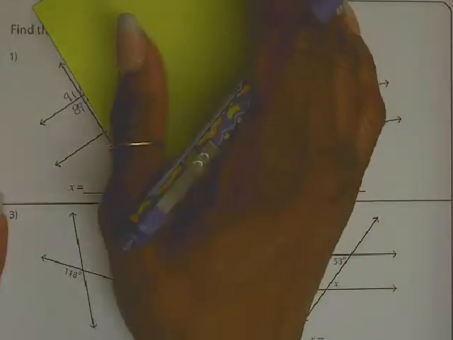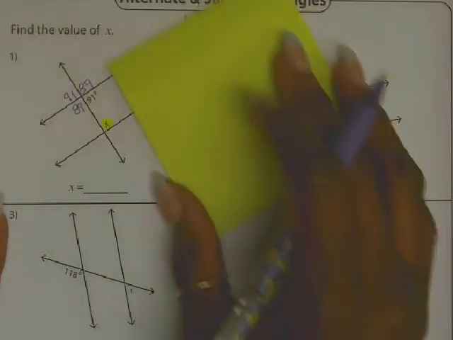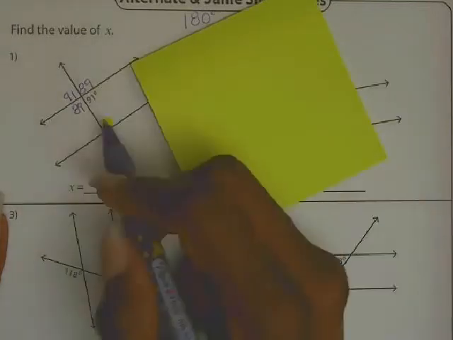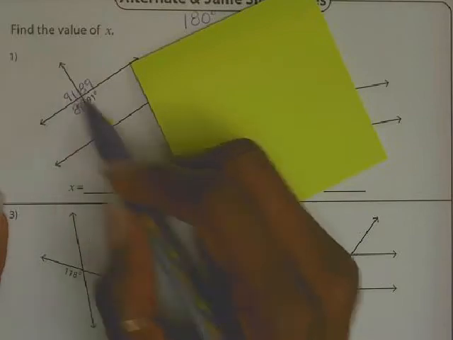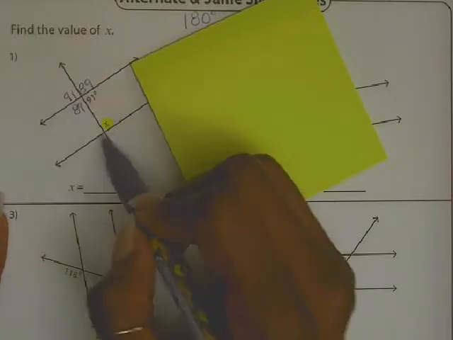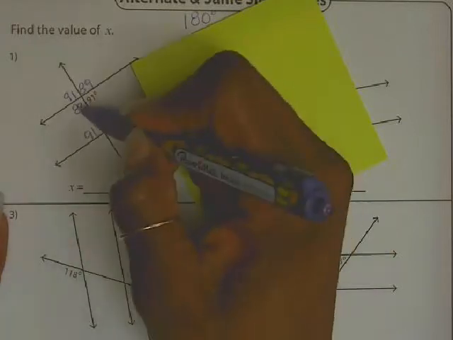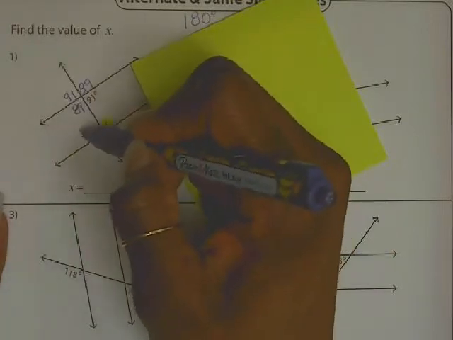So what you want to do is just be careful of what you have going on. And then it's going to be the same thing down here. So if this one was 91, this one is going to be 91, because looking in here, this is going to give me that 180.